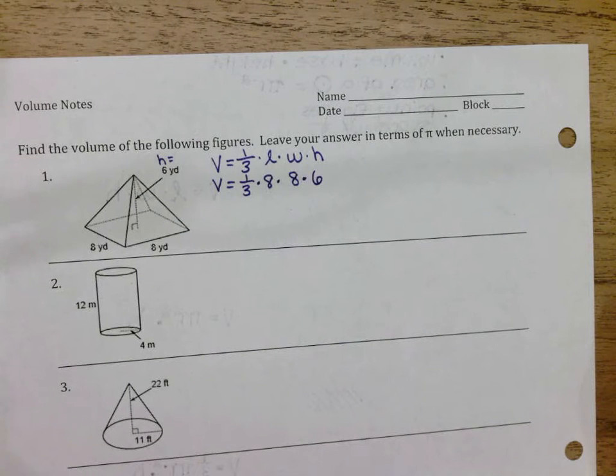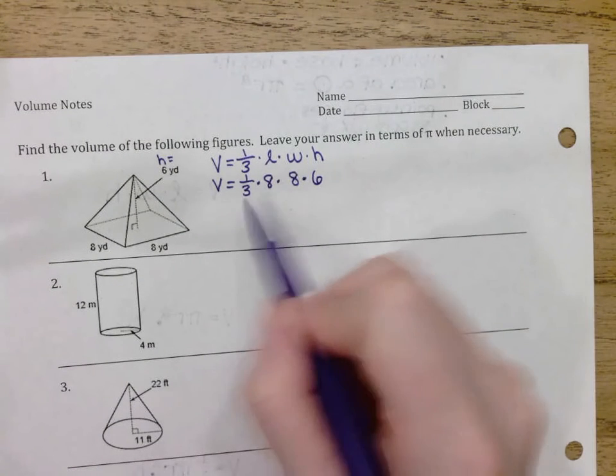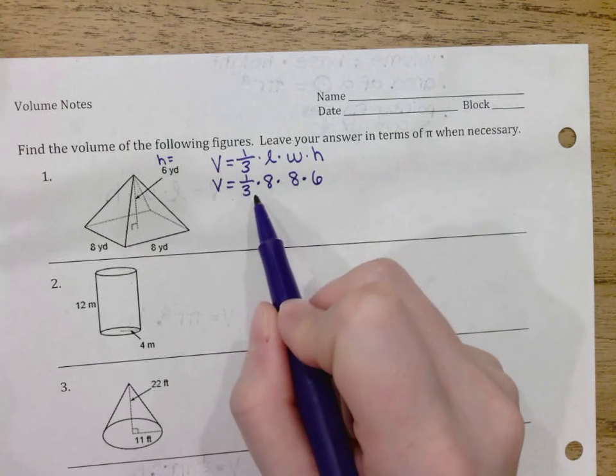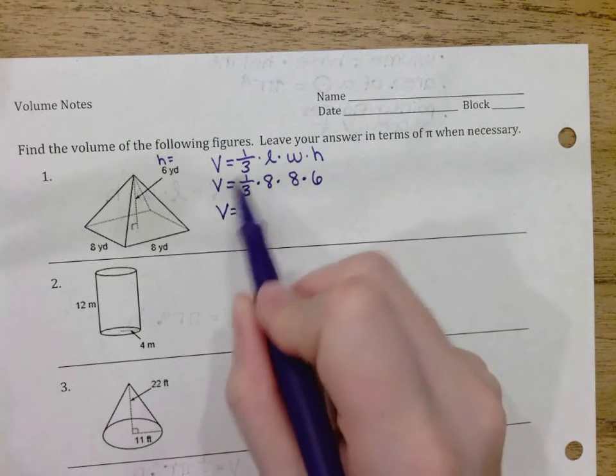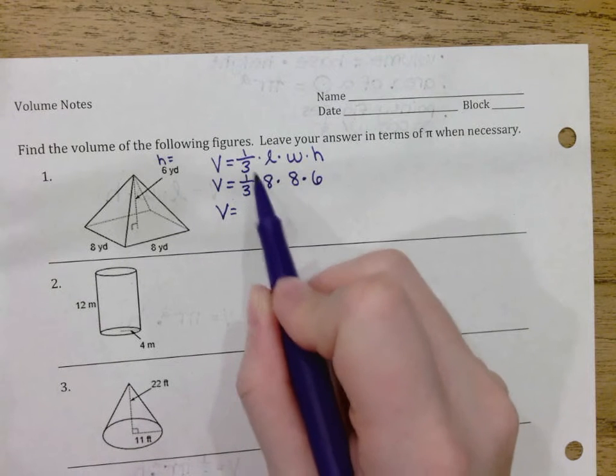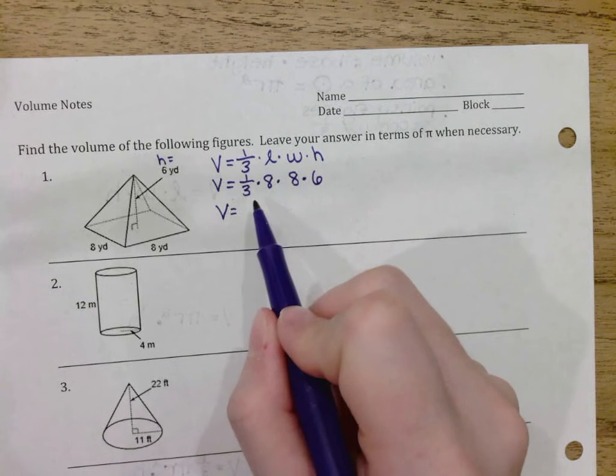Okay. And so you could plug it like this in the calculator, making sure to put parentheses around your 1/3. What I like to do, though, is save the fraction for last, because I know multiplying by 1/3 is the same thing as dividing by 3.